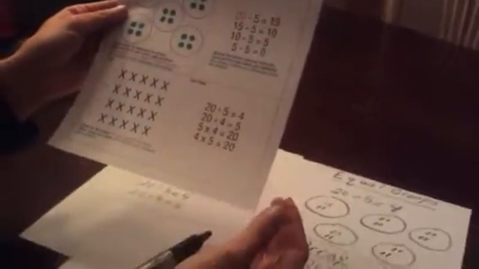Again, please feel free to call or email with questions, but please practice those multiplication facts at home every night, because if you know your multiplication facts, you'll know your division facts.